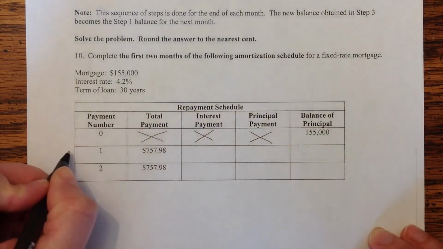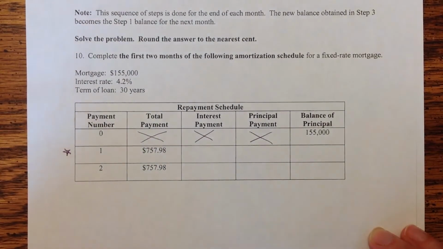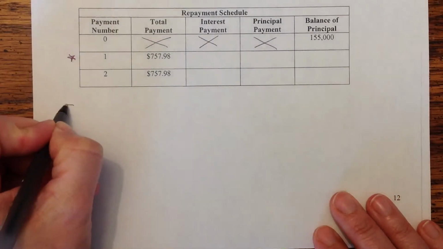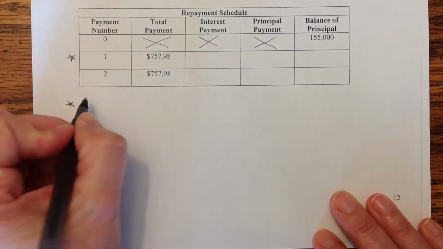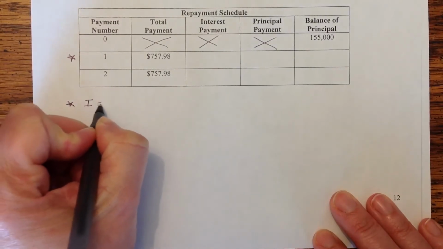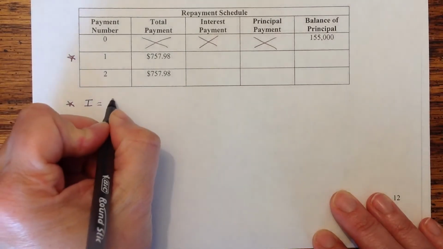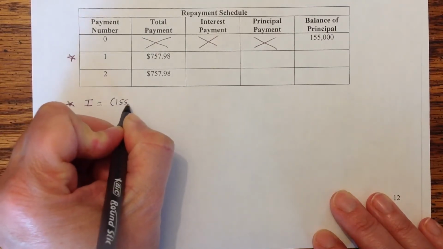All right, so I'm going to do single star here, and we're going to do all that work on the left side of the page. Okay, so the first thing we need to do is come up with our interest for the month. So we take I times 155,000.